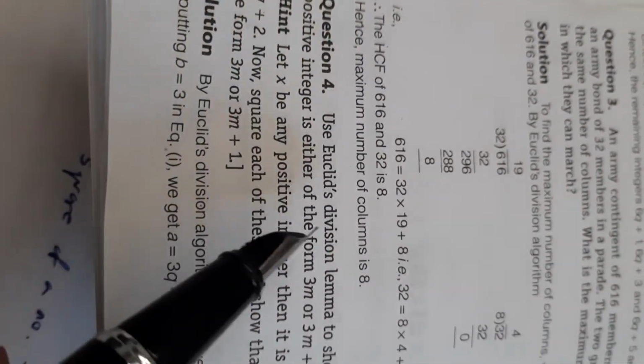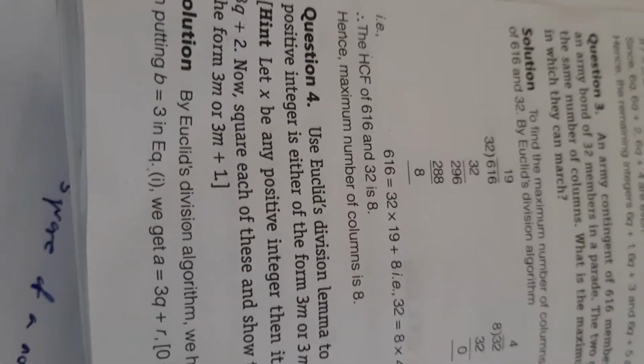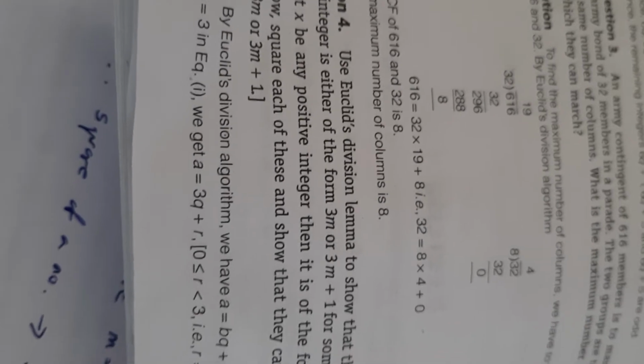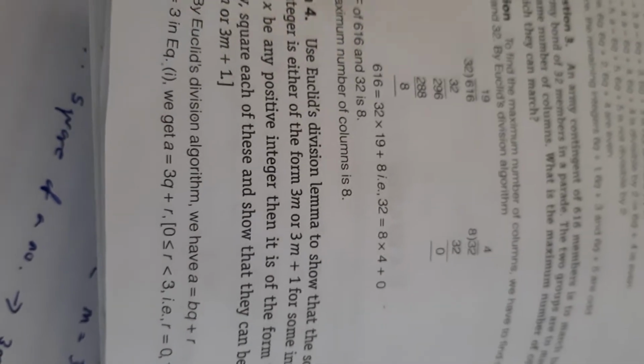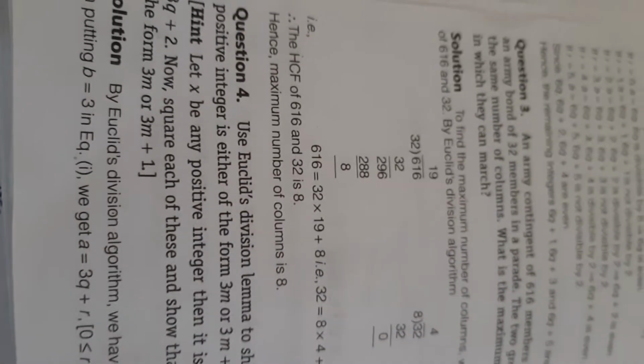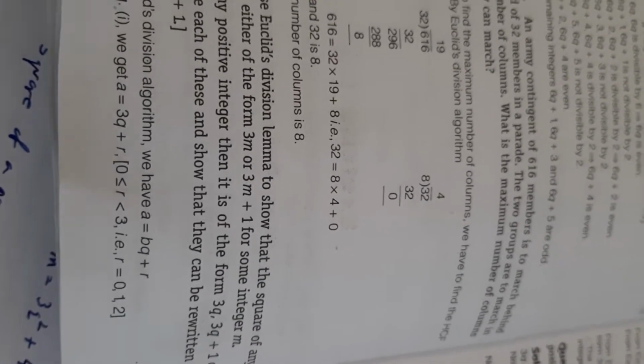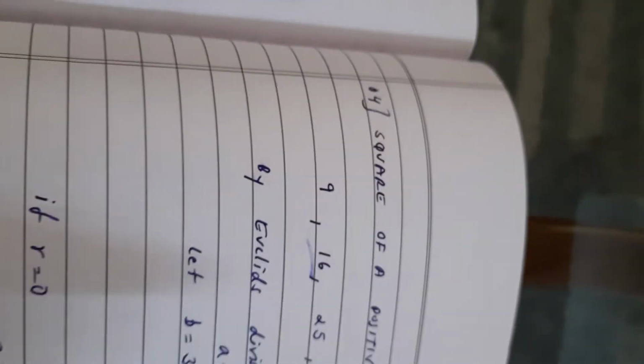Question number 4: using Euclid's division lemma, show that the square of a positive integer is either in the form of 3m or 3m plus 1 for some integer m. Okay, so using Euclid's division lemma, you have to show that the square of a positive integer is in the form of 3m or 3m plus 1. Before we actually solve the question, let me help you understand the meaning of this question.